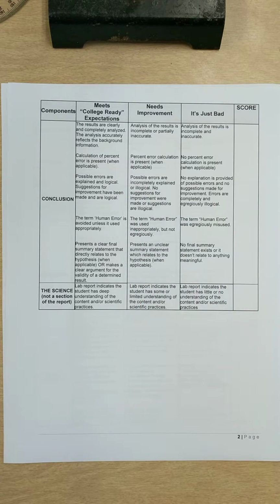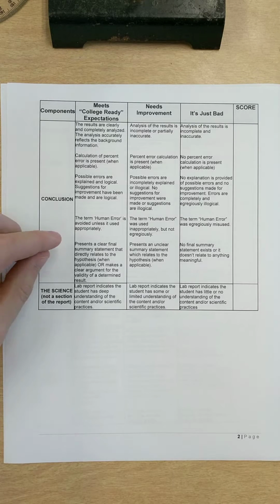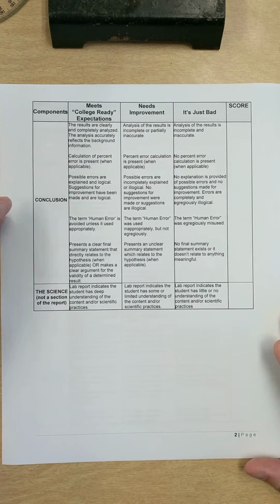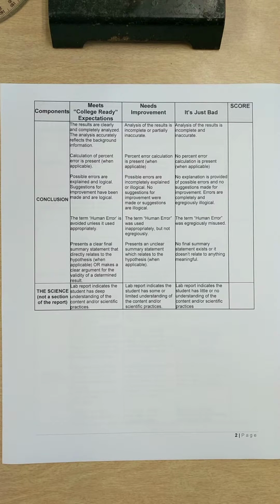When you get to the conclusion, basically you're just summing up your results. You're calculating your percent error. You're looking for possible errors. When you're looking for possible errors, the main source of error you're usually going to have is that there was friction somewhere in the system that we didn't account for. Or you could have some type of human error somewhere, but do not just say there was human error. Be really specific of what that error was and why it could not be corrected.